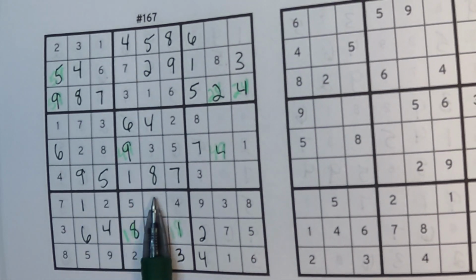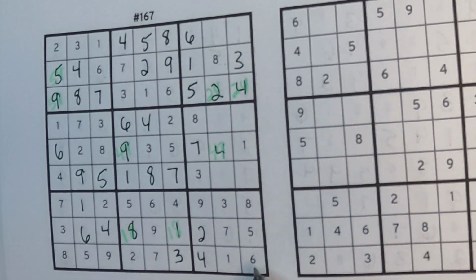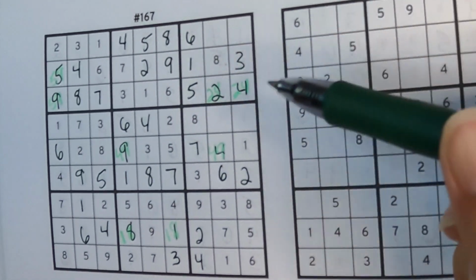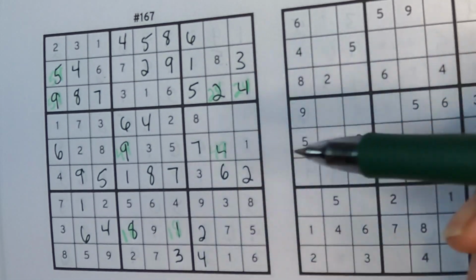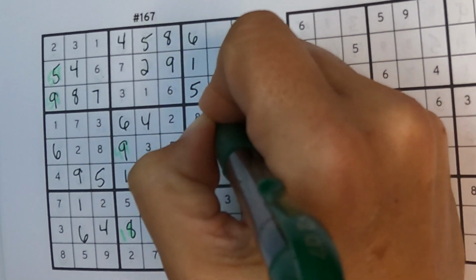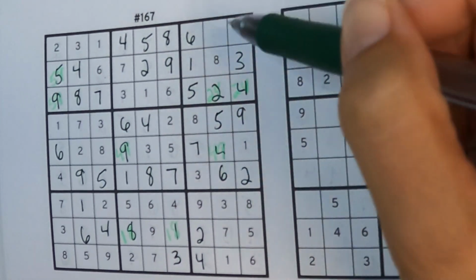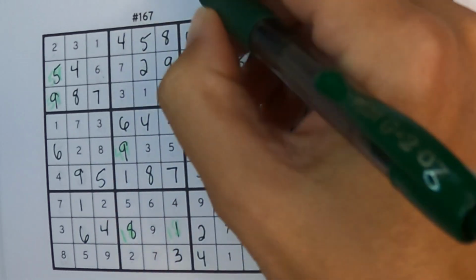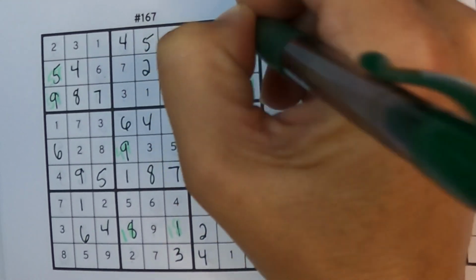For this row now, we're missing 2 and 6. We've got a 6 here, so 2, 6. For this box, we're missing 5 and 9. We've got a 5 here, so 9, 5. And for this box, we're missing 7 and 9. We've got a 7 here, so 9 and 7.